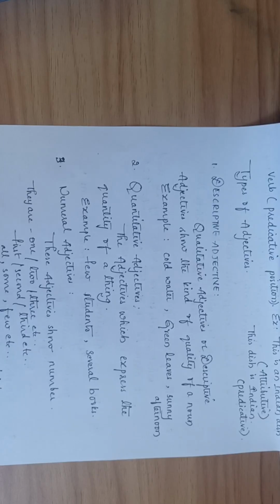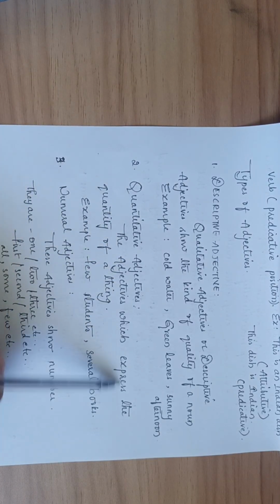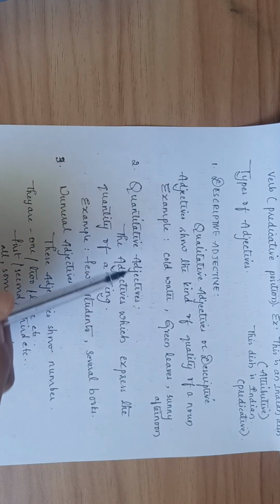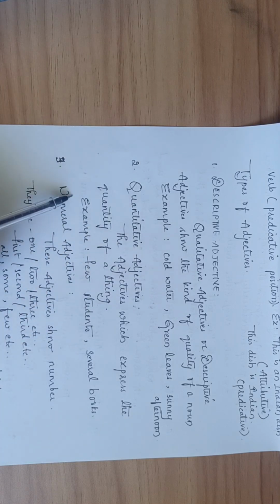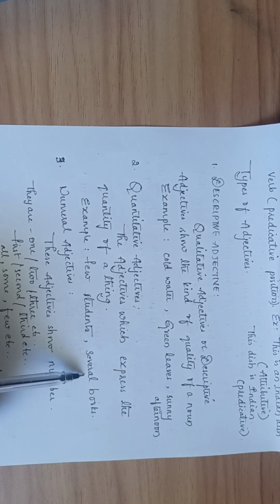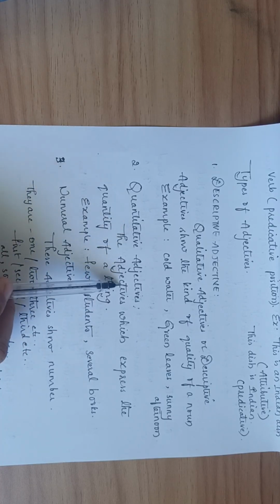Okay, next one is quantitative adjectives. The adjectives which express the quantity of a thing. Example, few students, several books. So here quantitative adjectives show how much quantity of a thing is meant. Here few students, in this few indicates a small number of students, and several books, here several suggests more than two but not many books. It shows the quantity. So these are the quantitative adjectives.